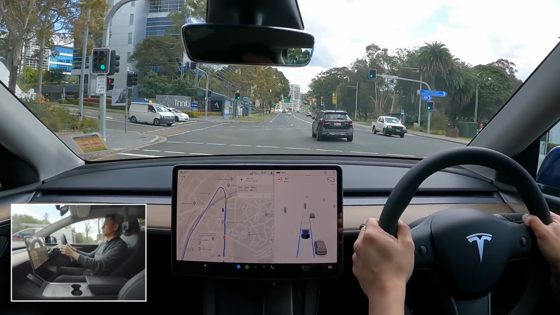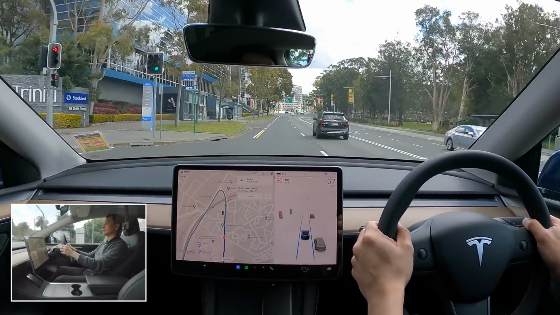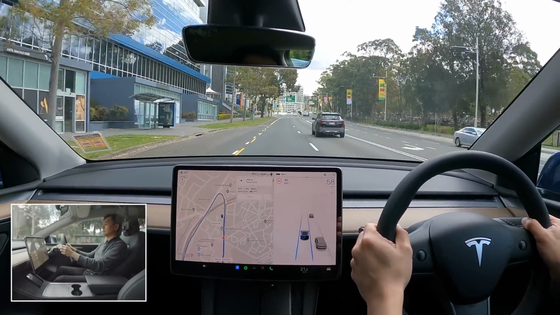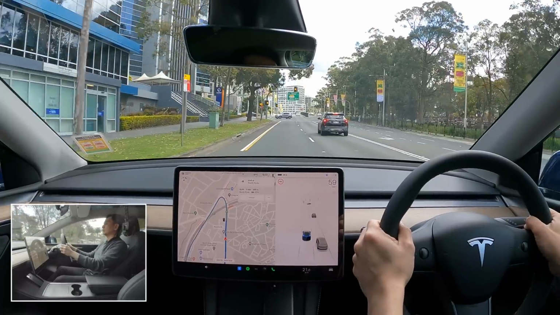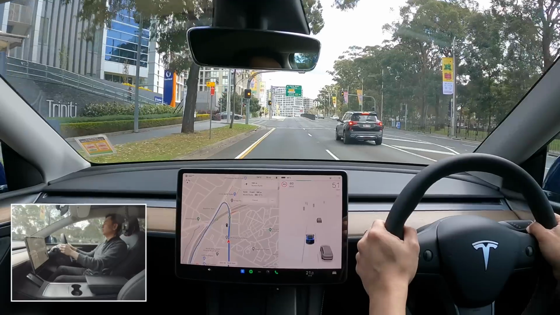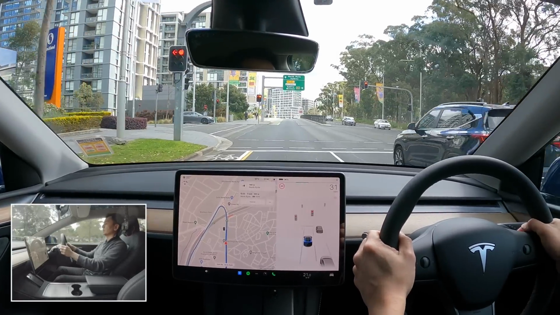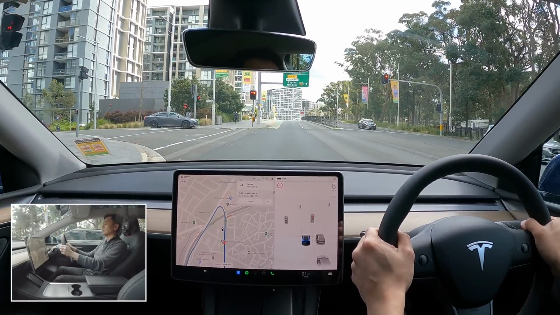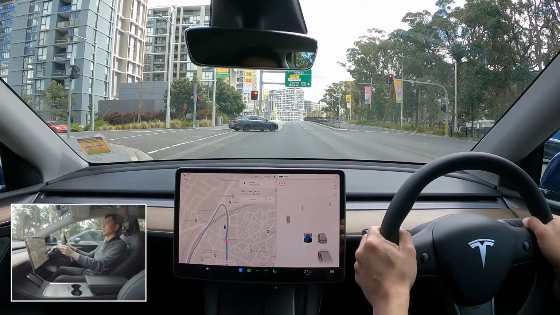Okay, proceed cautiously across this intersection, no problem. 200 meters, your destination will be on the left. Again, I'm the first car, so I will disengage. A few ways you can disengage autopilot. You can flick this right stalk up. That'll cancel both traffic aware cruise control and autopilot.